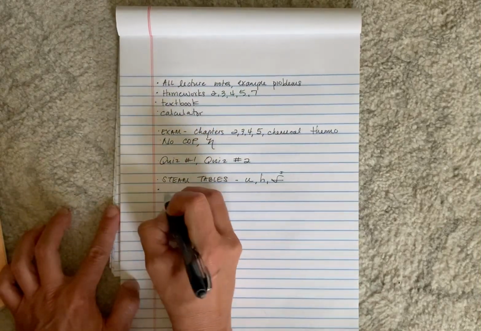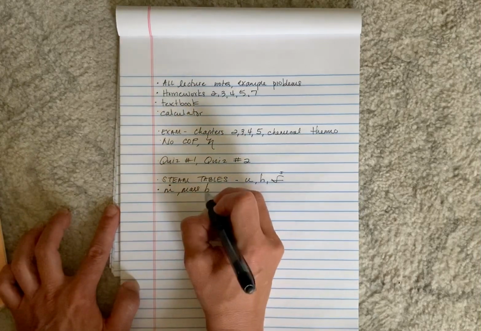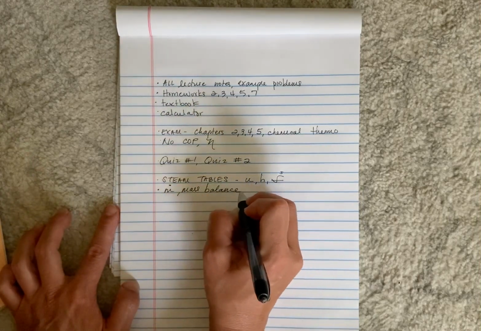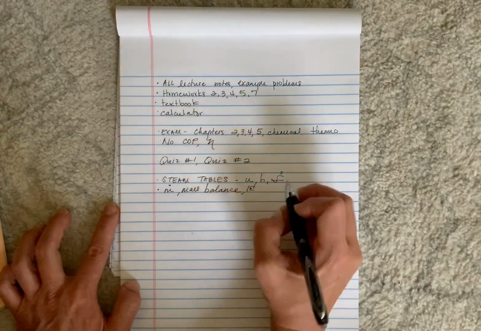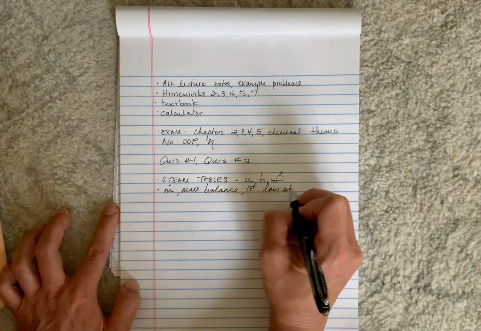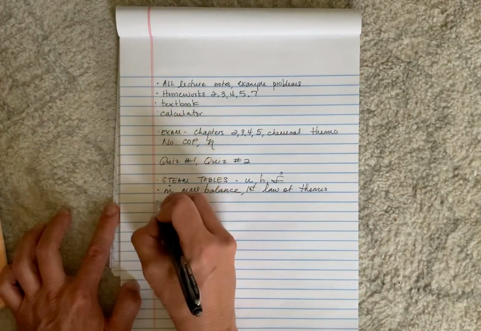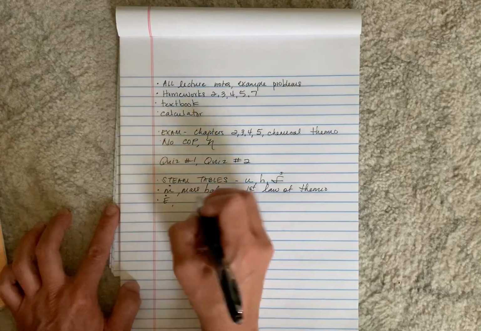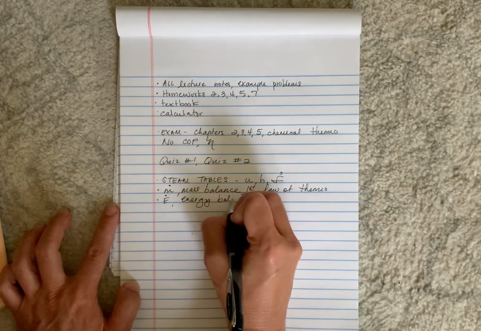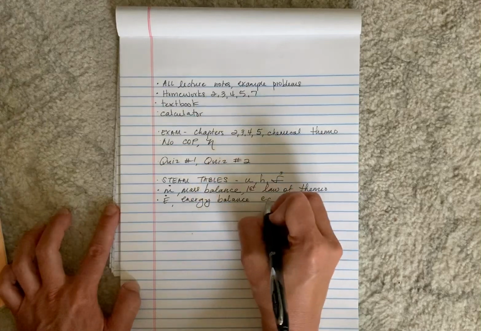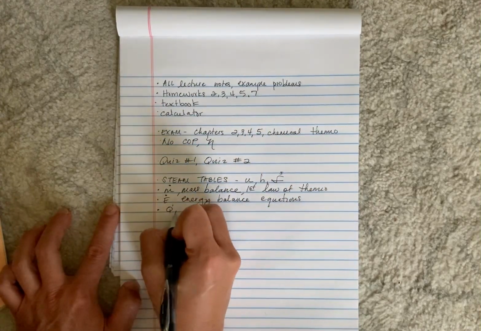Make sure that you're comfortable with mass balance equations, mass flow rate, how to look at the conservation of mass, the first law of thermodynamics. That was spread throughout chapters 2, 3, 4, and 5 as well. Similarly, energy balance equations, energy conservation, and also the concepts of heat and work.